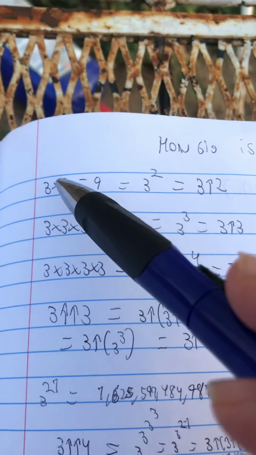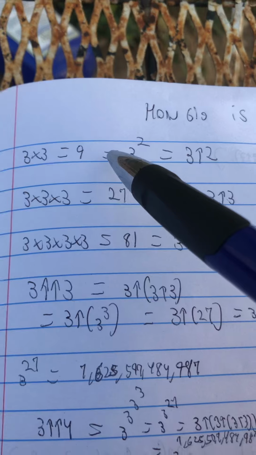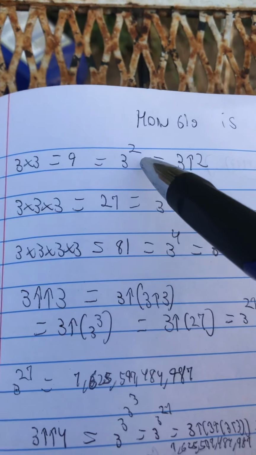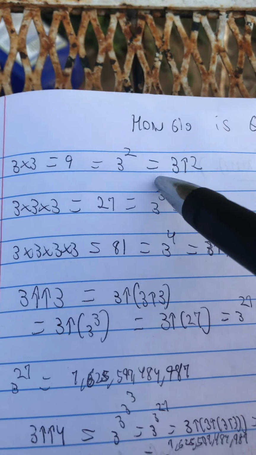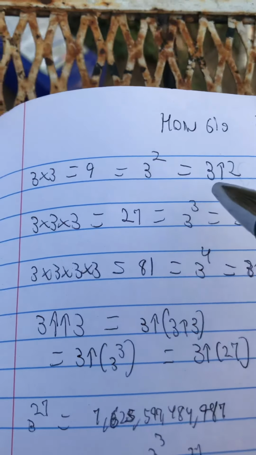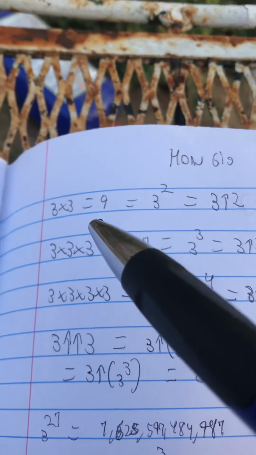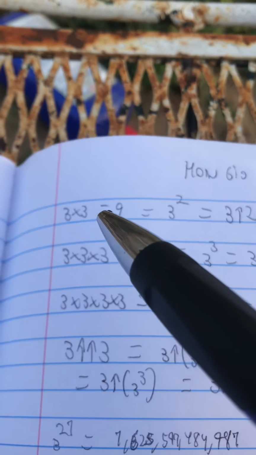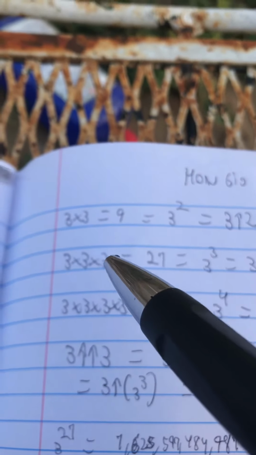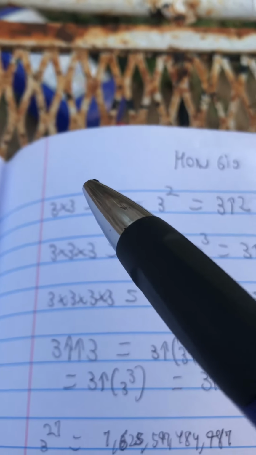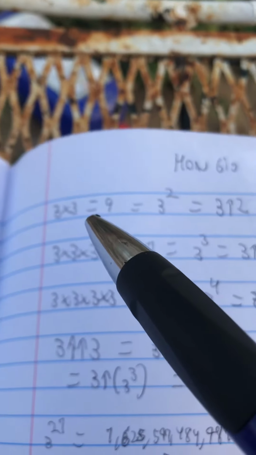So 3 times 3 equals 9. That is 3 to the power 2, which equals 3 arrow 2. Right now we're starting at the beginning, with multiplication, and after that we'll start with up arrow notation.